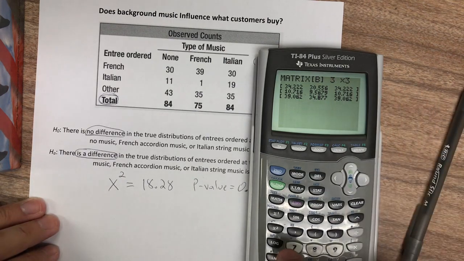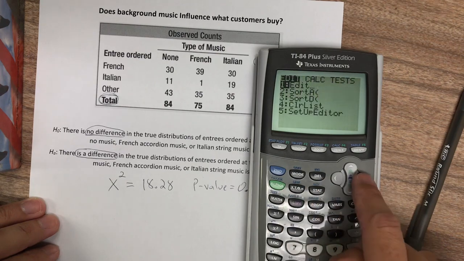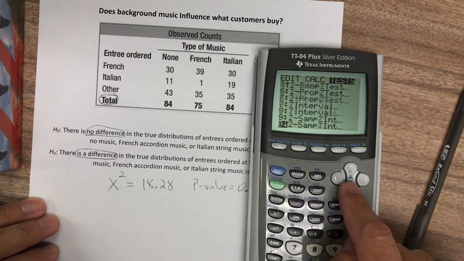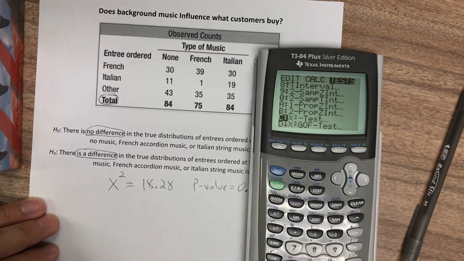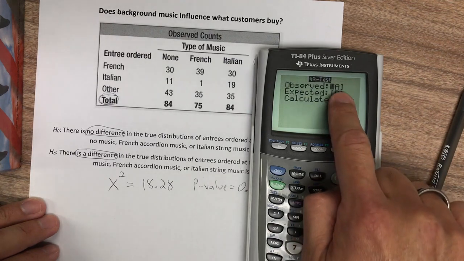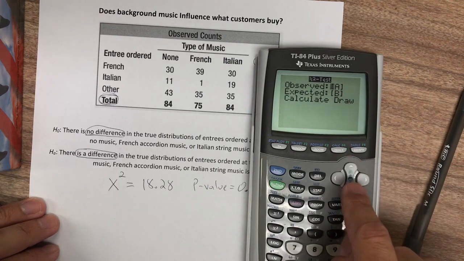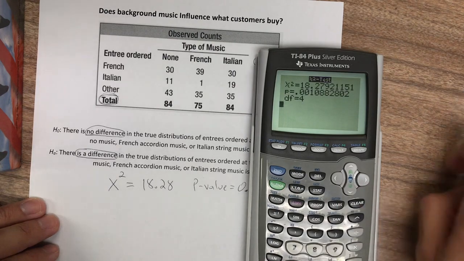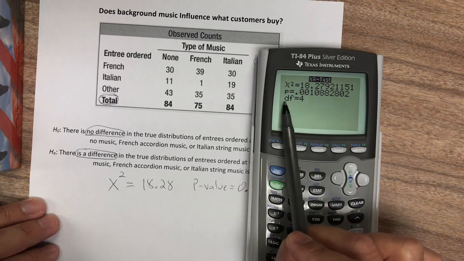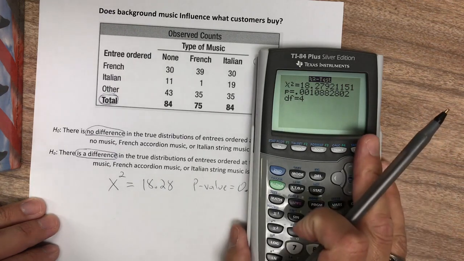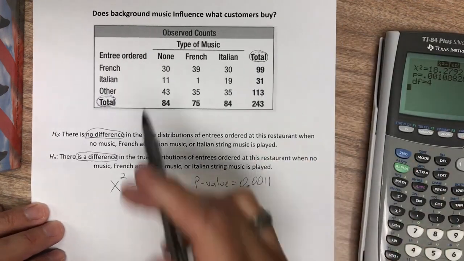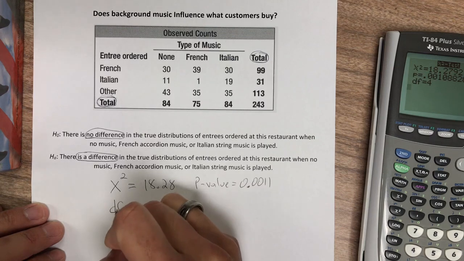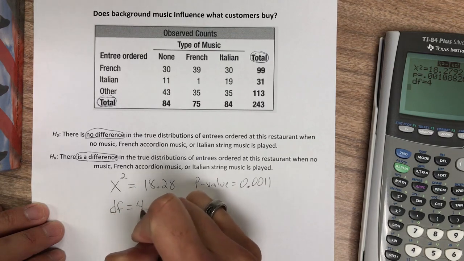And again, to do the chi-squared, go to stats, test, and go down to chi-squared test. You need to know where your observed counts matrix is, where you want your expected counts, and then you calculate. Degrees of freedom is 4. It's very important that you also write that down in your response when you carry out a chi-square test. So I'm going to write it down on my paper. I didn't do that, but I'll do that right now. So degrees of freedom equals 4.